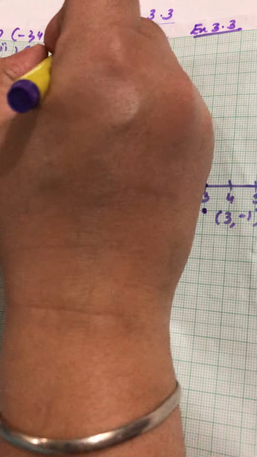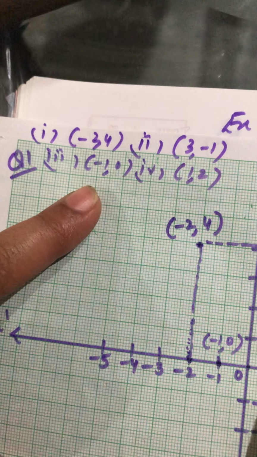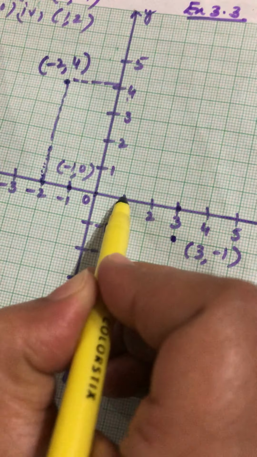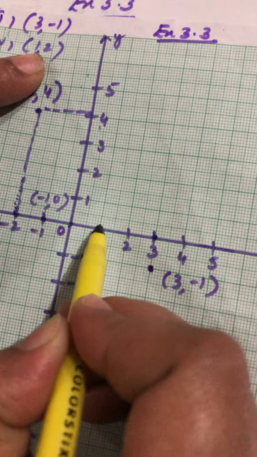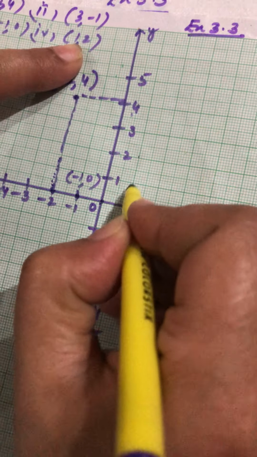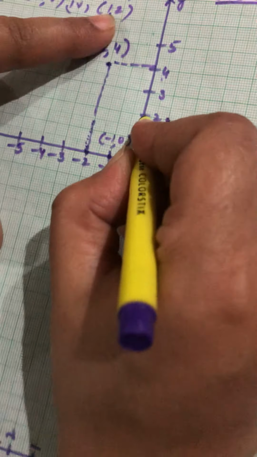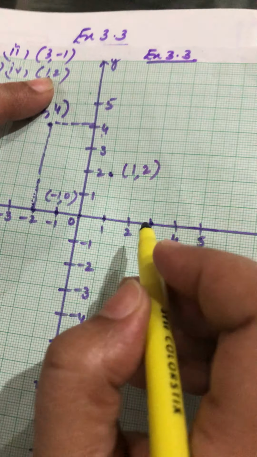So next point is (1, 2). (1, 2) means x should be 1. So start counting from 0, come to 1, and y should be 2. So go parallel to the y-axis, go upward and stop here. So it is (1, 2).